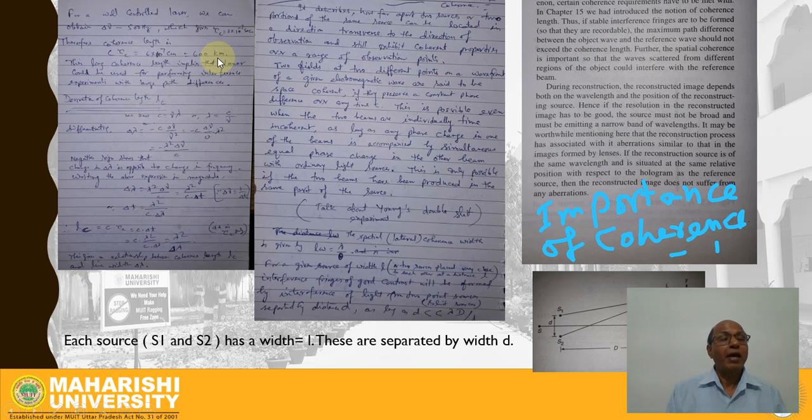That means if a laser beam has a bandwidth of 500 hertz and its coherence time is 2 into 10 to the power minus 3 seconds, that is 2 milliseconds, then it has a coherence length of 600 kilometer. That means such a laser beam can have an interference pattern up to 600 kilometer.